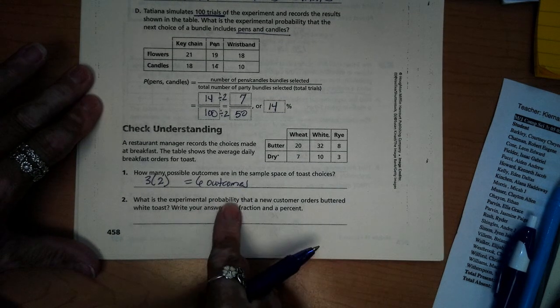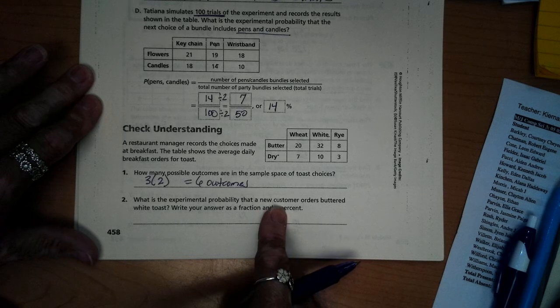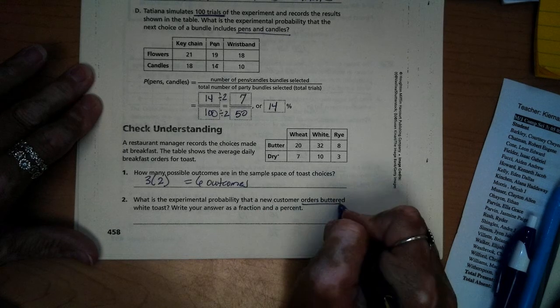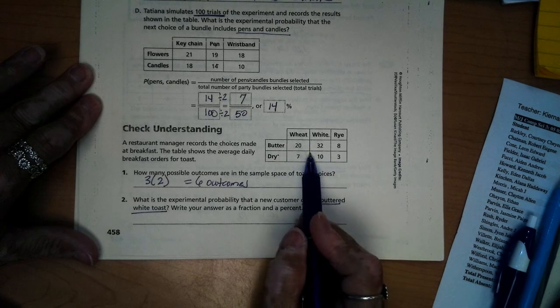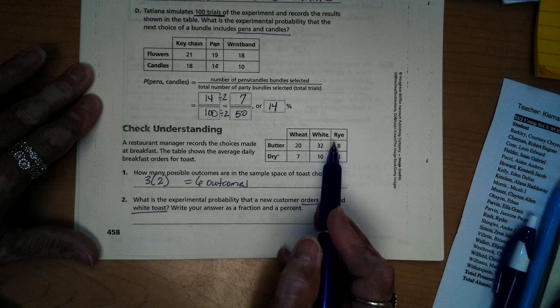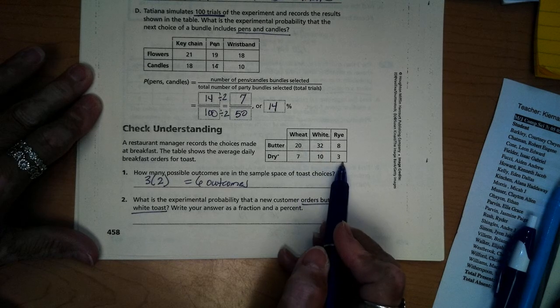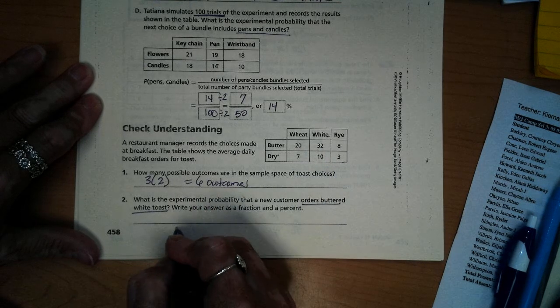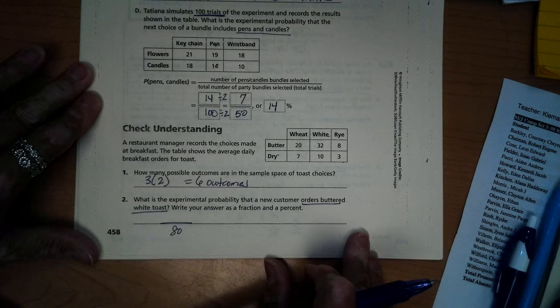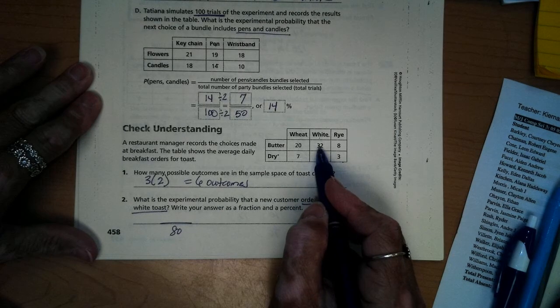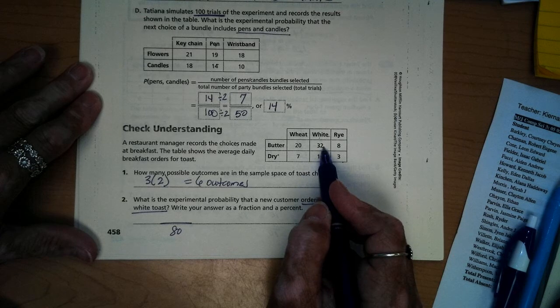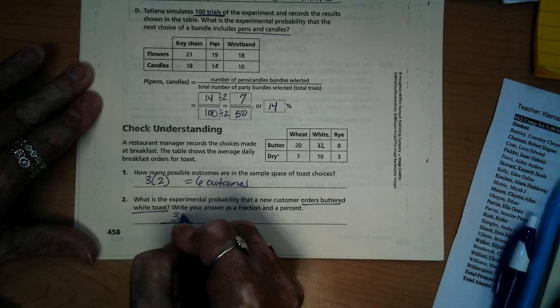So it says, what is the experimental probability that a new customer orders buttered white toast? So the first thing we got to do is add them all up. 20 plus 32 plus 8 plus 7 plus 10 plus 3. So they surveyed 80 people, and 32 said they wanted buttered white toast.